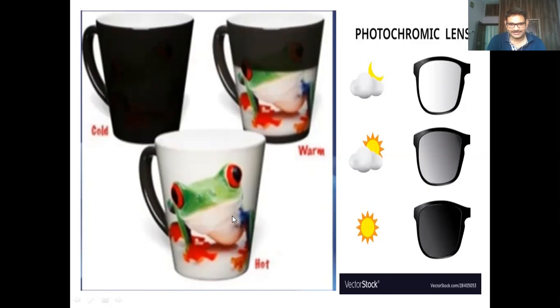Like this. So when hot water or hot coffee or whatever hot liquid is placed in this cup, we normally get a visualized picture, and in cold condition we can see that it is completely black. So what are these materials?